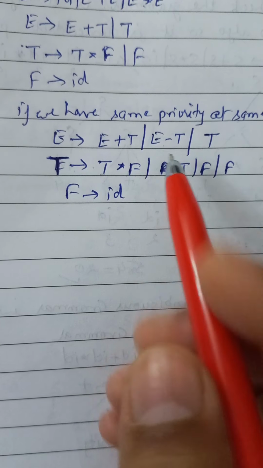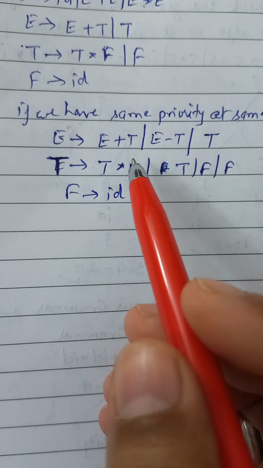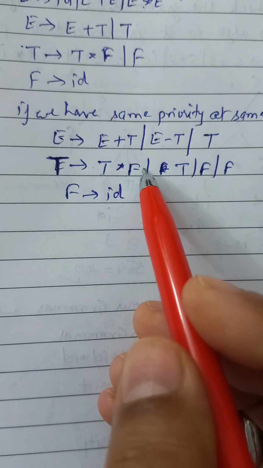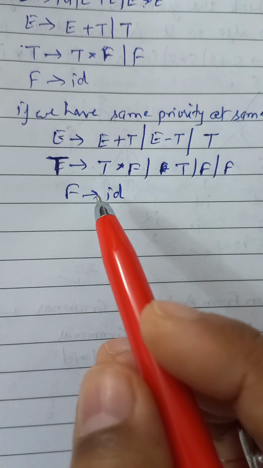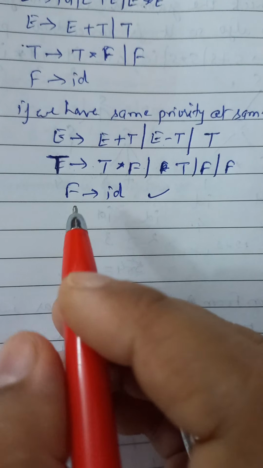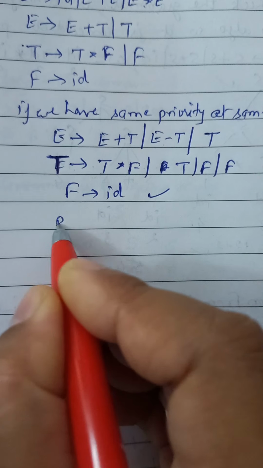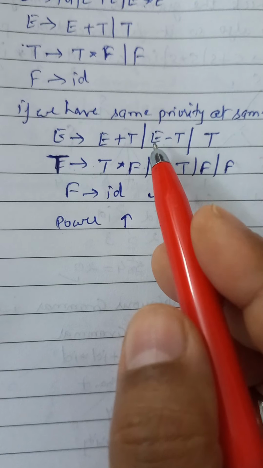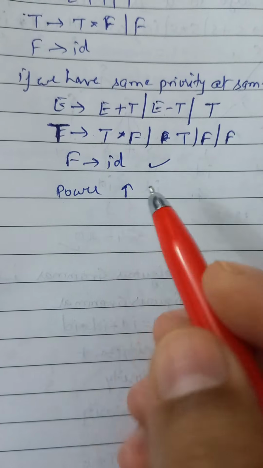Here we are using left associative, but suppose we have right to left associative, then how are we going to write it? Suppose we understand with the same example. Suppose we have power. For this we need to write the unambiguous grammar in the same grammar. Then how are we going to write it?